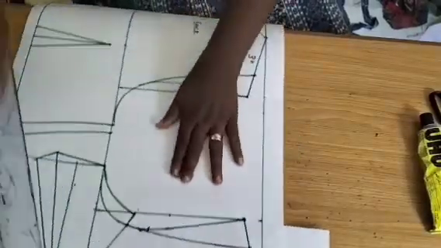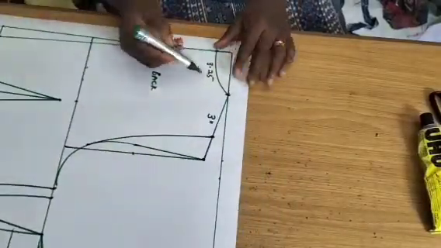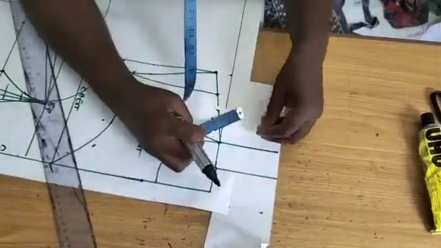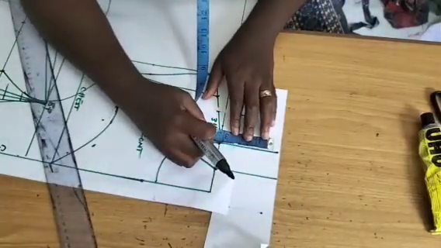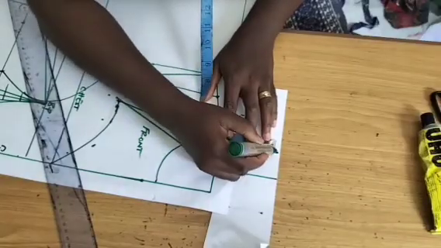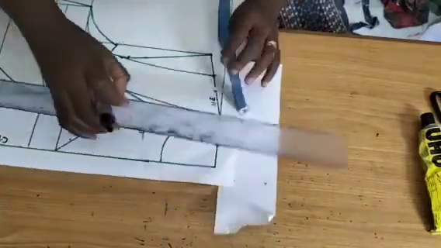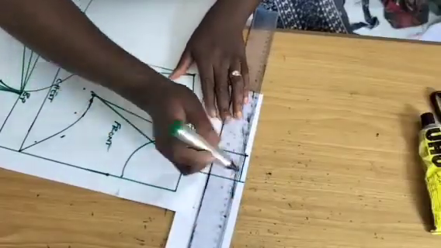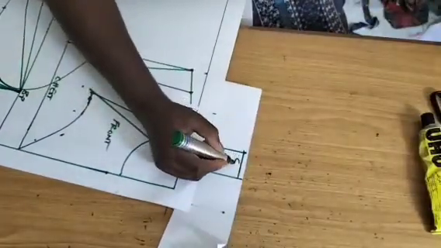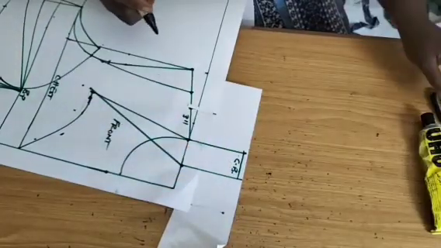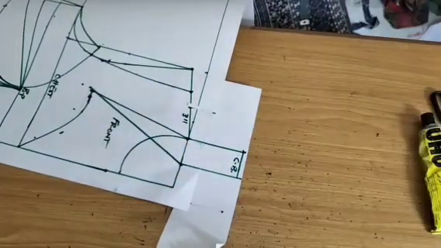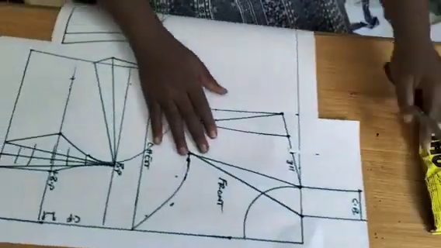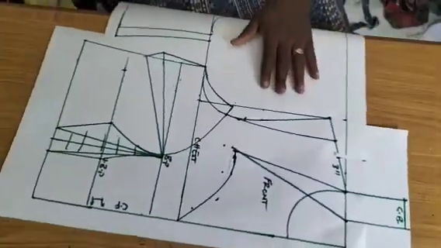Now this measurement that we took here, this 3.25, we are going to measure that 3.25 here. Can you see where I place my tape? I'm going to measure it here, and I'll draw my straight line. So here becomes the center back line for the back. When we start sewing it, of course you see all the alterations we made here. You understand it very clearly.